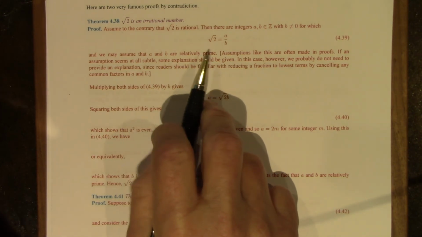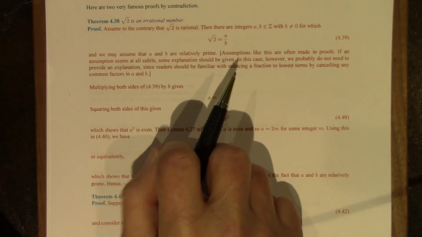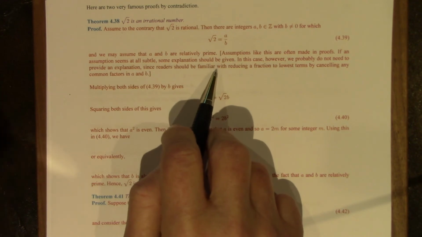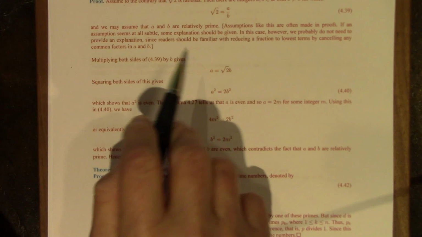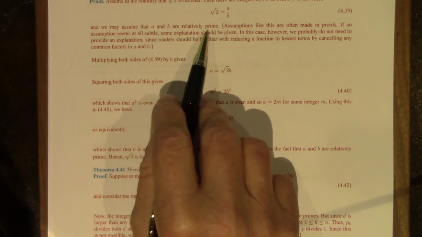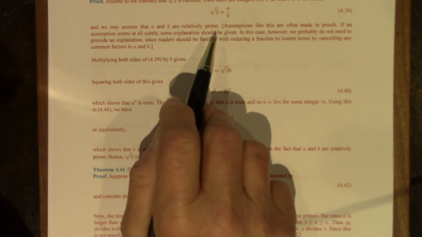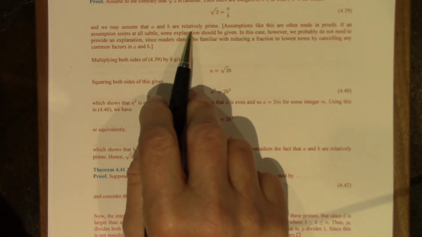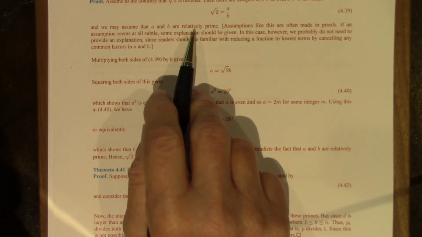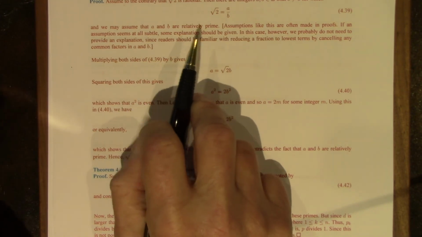But if the assumption is deeper, if it's more subtle, then you really should say something. Of course, if you're writing a research paper, if you have your PhD in mathematics already, you would probably very seldom, if ever, explain an assumption.